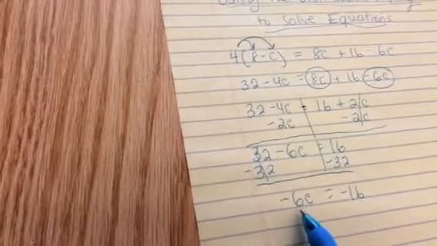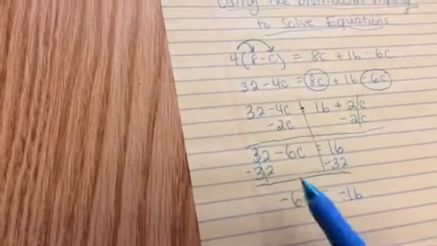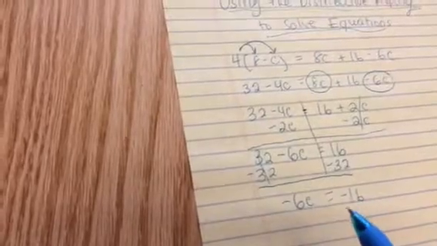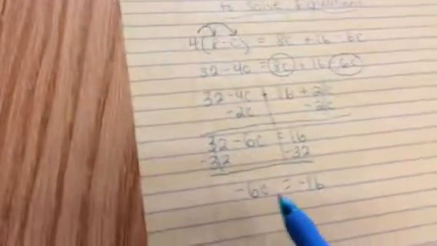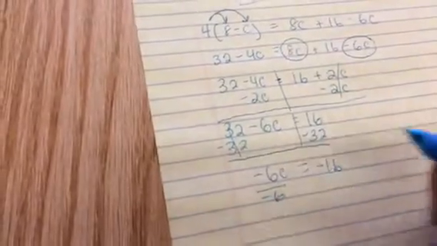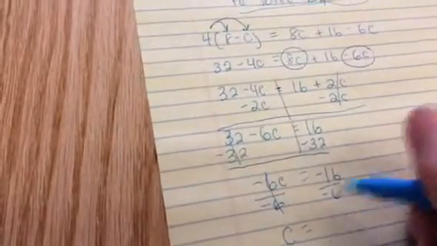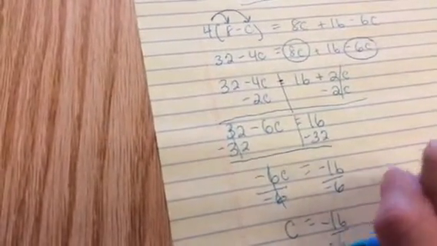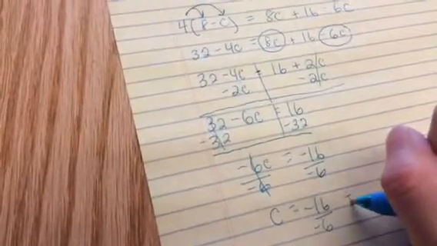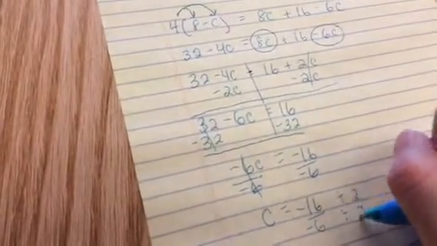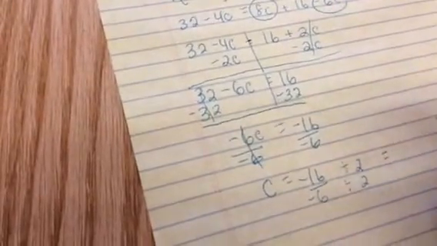Now I'm down to a one-step equation. To get rid of that negative 6 and get c by itself, well, it's negative 6 times c, so I'm going to do the inverse operation, and it's going to be divided by 6. Divide both sides by 6, and you're left with c equals negative 16 over negative 6, which can be divided by 2 on the top and the bottom. We have 2 negatives, which is a positive, so you have positive 8 over 3 equals c.